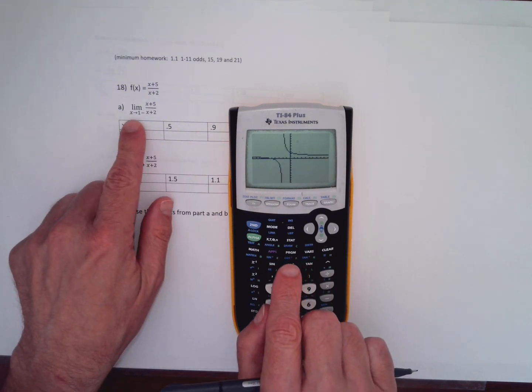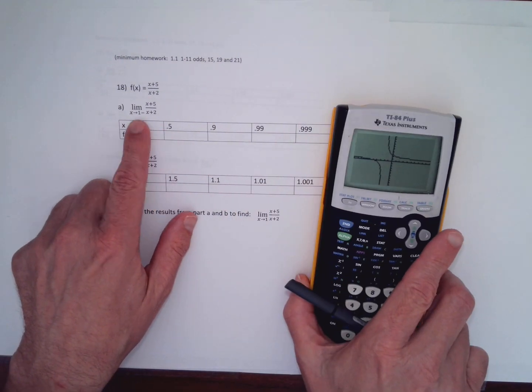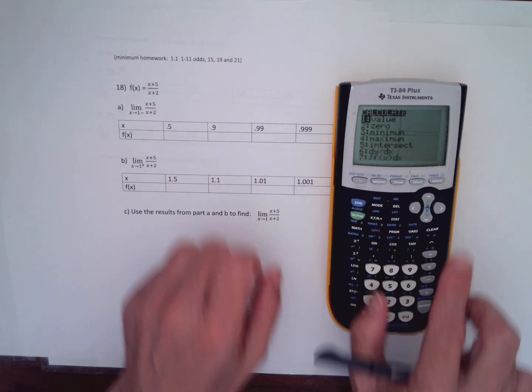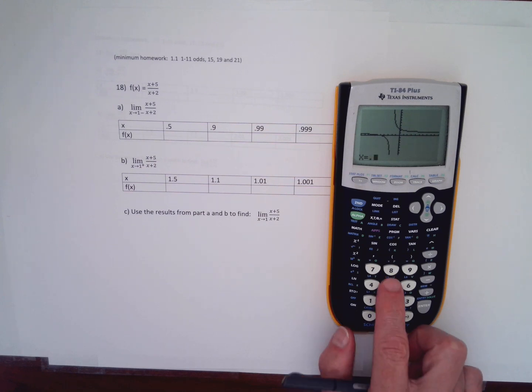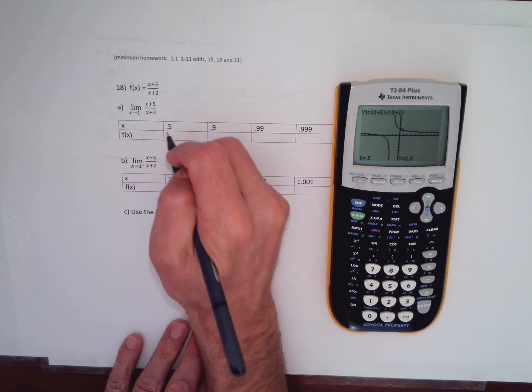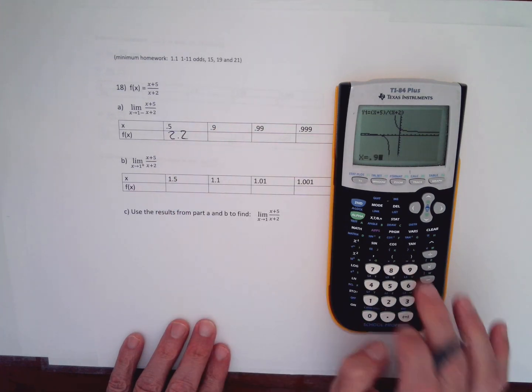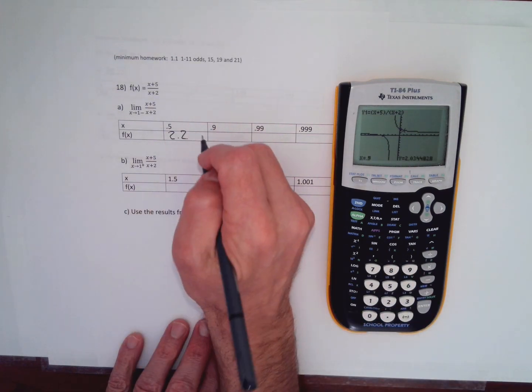So I'm going to put in first numbers smaller than 1, but getting closer to 1. So let me do second calc value, type in 0.5 and get 2.2. And then type in 0.9 and then get 2.03.